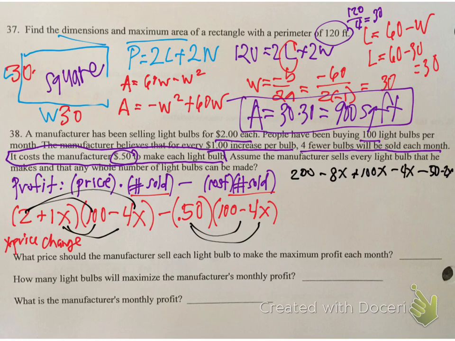Now I want to combine like terms, so here and here. Here, I forgot to put my squared right here. So combine the like terms. I have my profit equals negative 4x squared. Combine the x's. So negative 8 plus 100 minus 2.